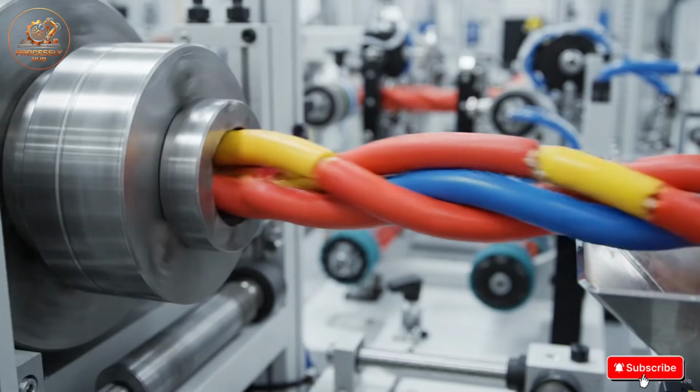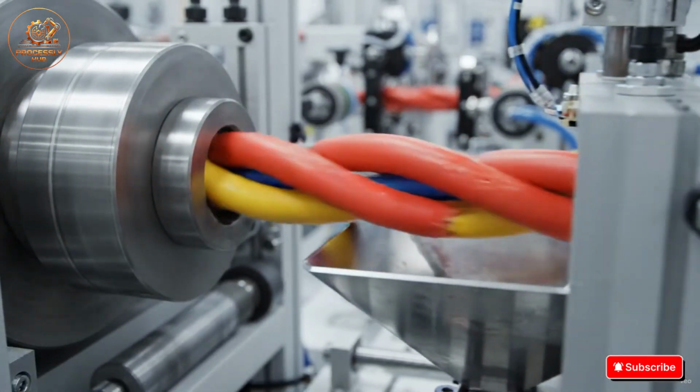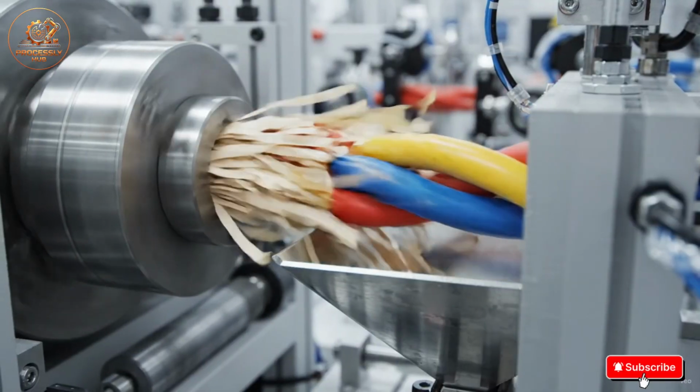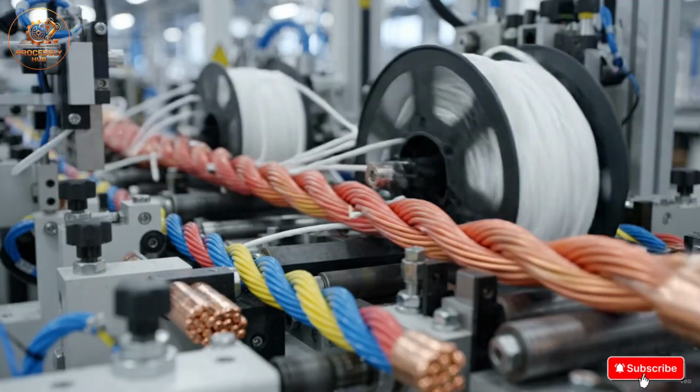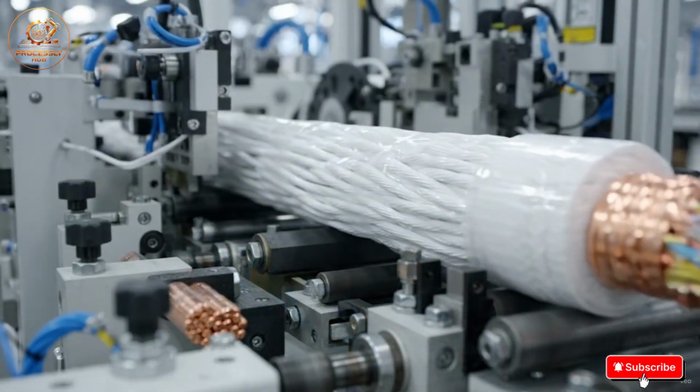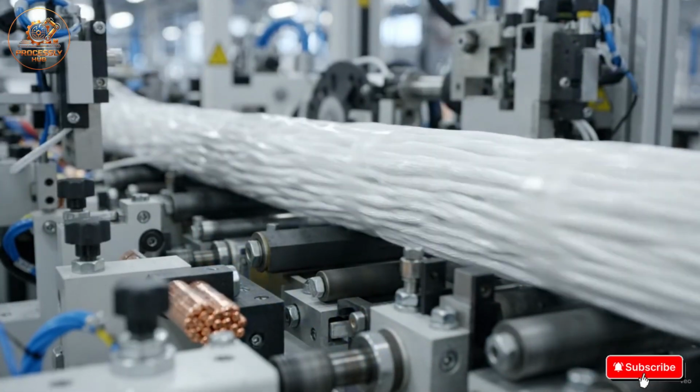The cable cores are now arranged into their final configuration. Small spaces between the conductors must be filled. Filler materials eliminate empty spaces inside the cable. This creates a strong and perfectly round structure.